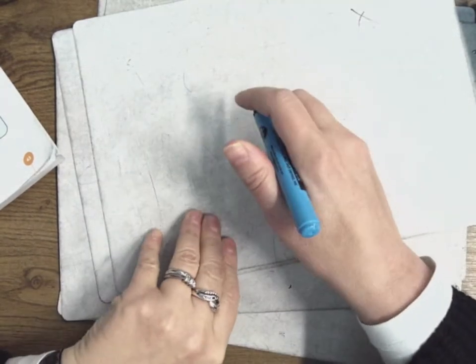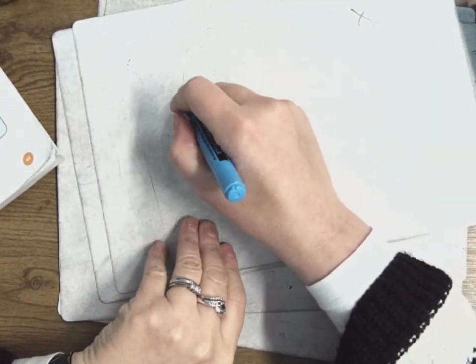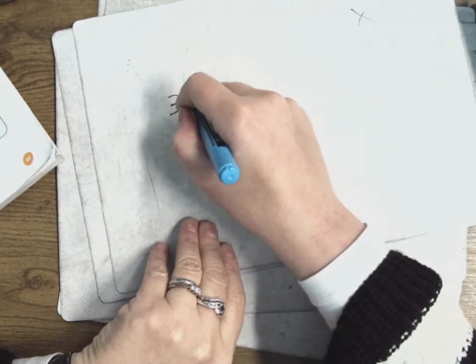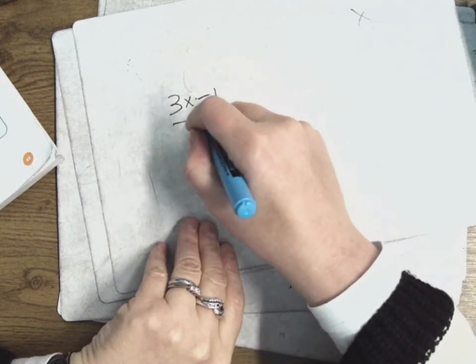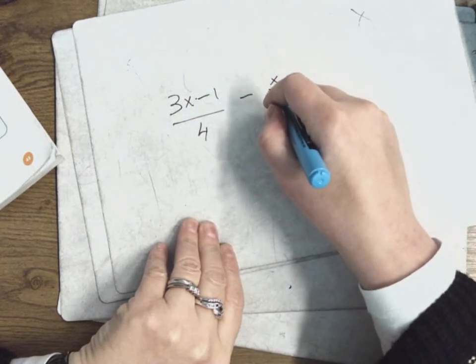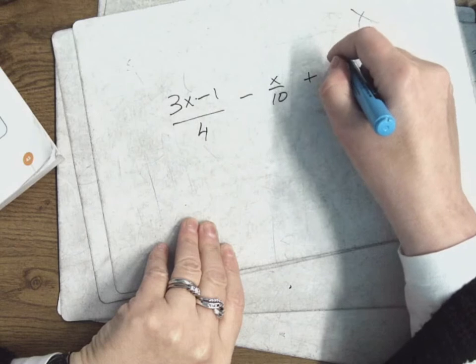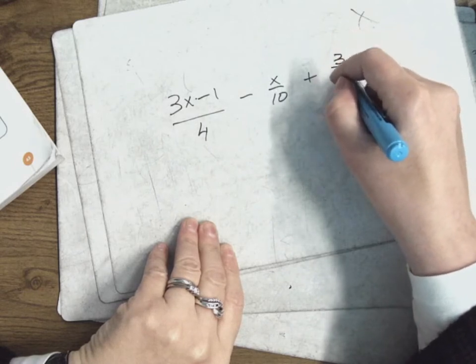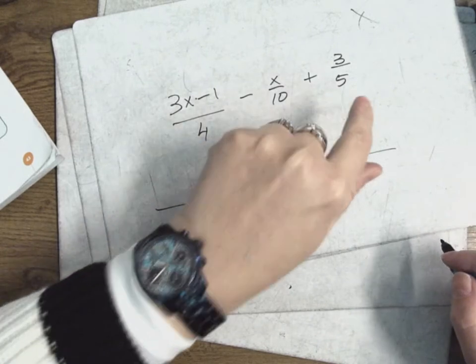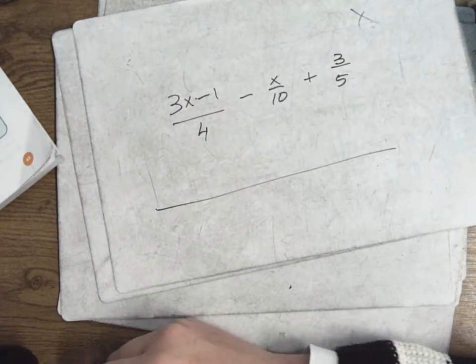Right, okay. So if we go 3x minus 1 all over 4 minus x over 10 plus 3 over 5. There's 3 fractions this time, but that doesn't matter. You still get one big common denominator for 4, 10 and 5. Try and pick the lowest one.